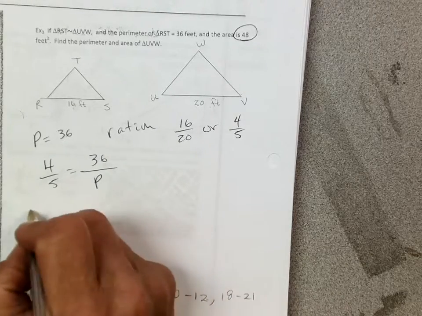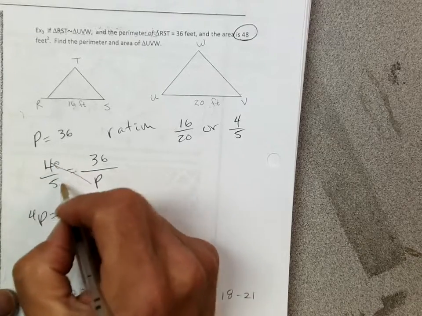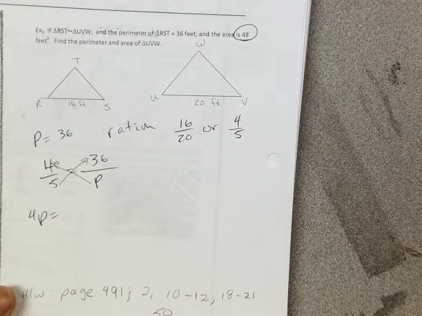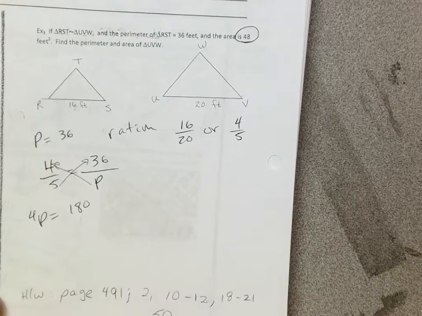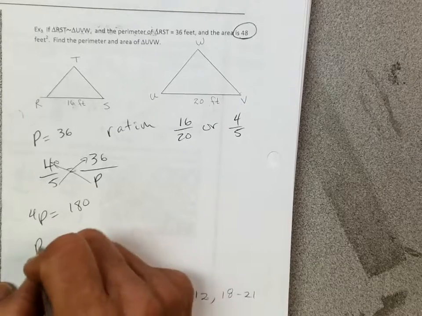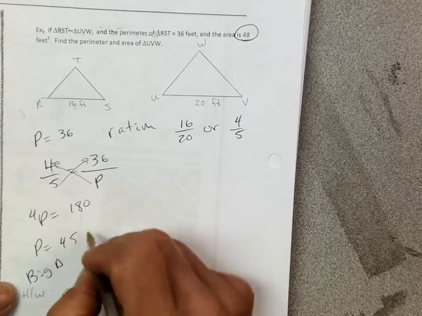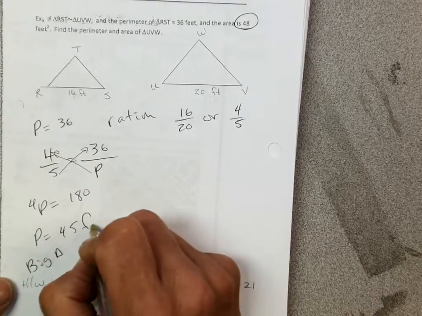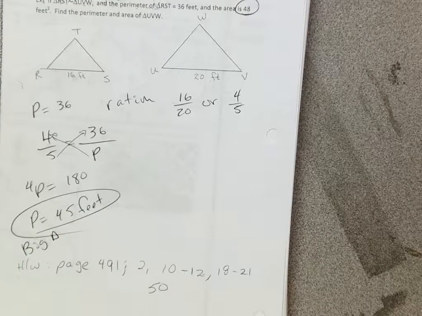So we'll cross multiply. 4p equals, what's 5 times 36? 180. Divide by 4. And I get an answer of 45. So the perimeter of the big triangle is 45 feet. As long as they're similar and have a ratio, how big one is to the other, I can set it up.